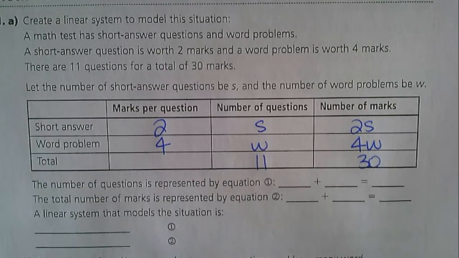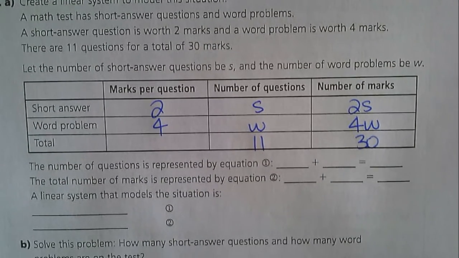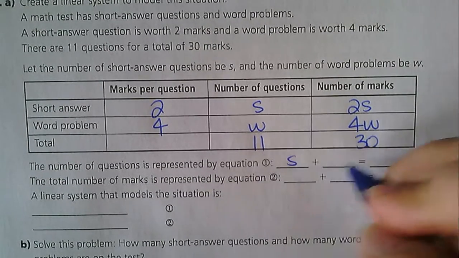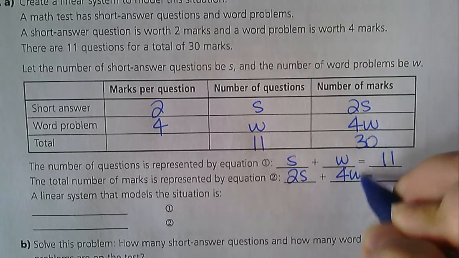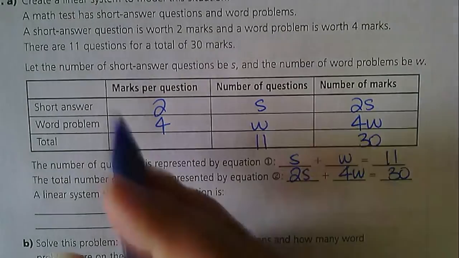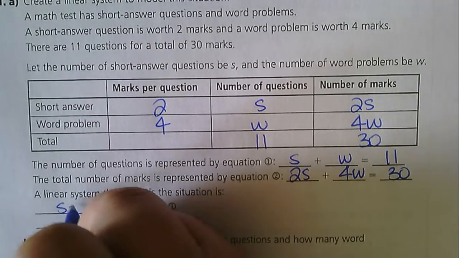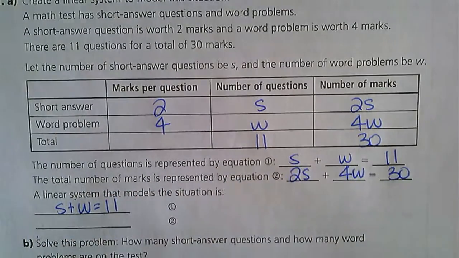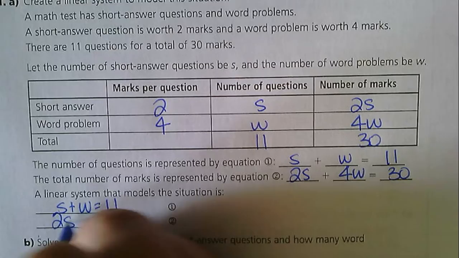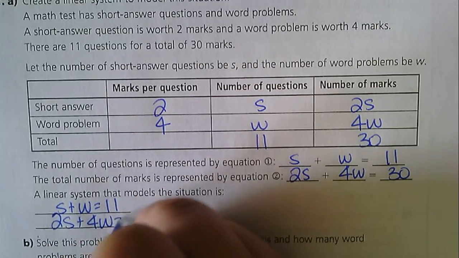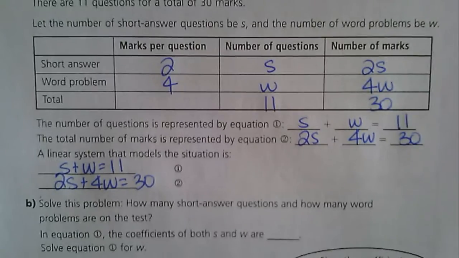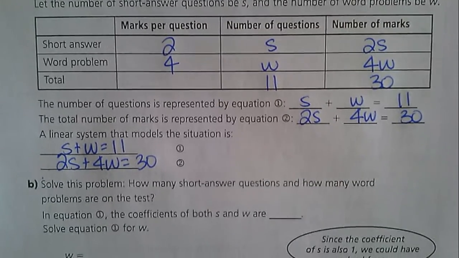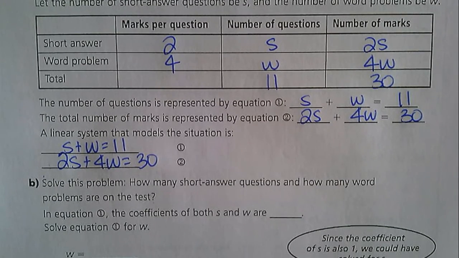So from our chart, we can come up with 2 systems of linear equations. We have S plus W equals 11 and 2S plus 4W equals 30. So I'm just going to rewrite these here. S plus W equals 11 and 2S plus 4W equals 30. Now they've asked us to solve this problem, so they want to know how many short answer questions and how many word problems we have.